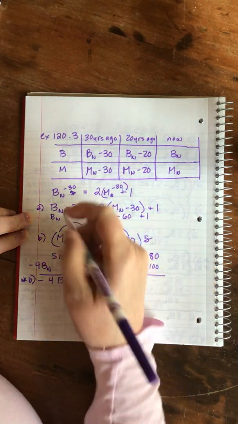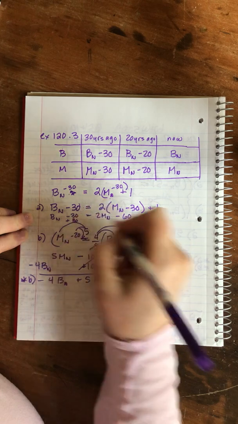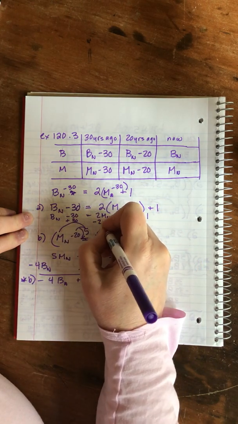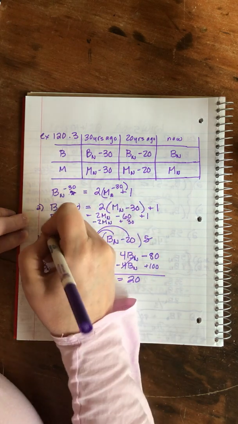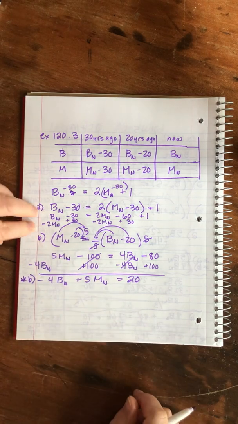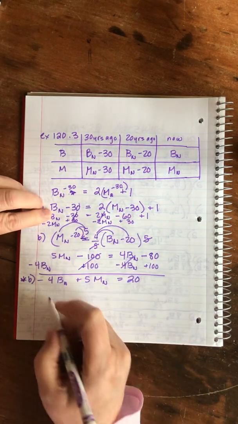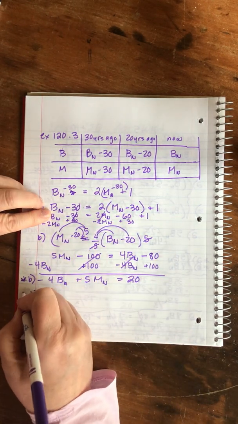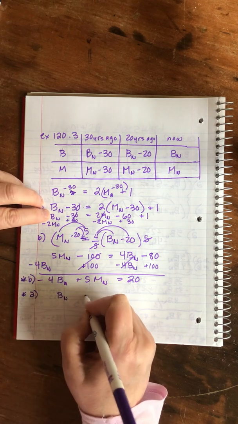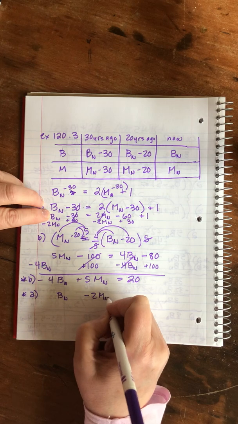Okay, I'm going to kick the numbers this way. I'm going to add 30. And then I'm going to bring the mn this way. Okay, cancel, cancel. So now I've got, this is my A version. I've got bn minus 2mn, right?